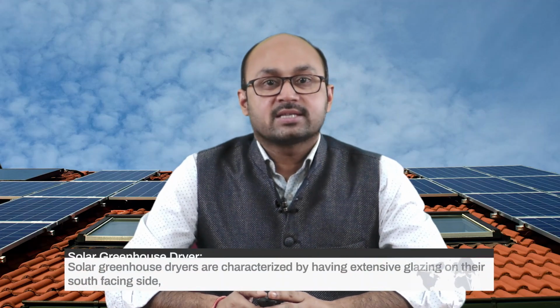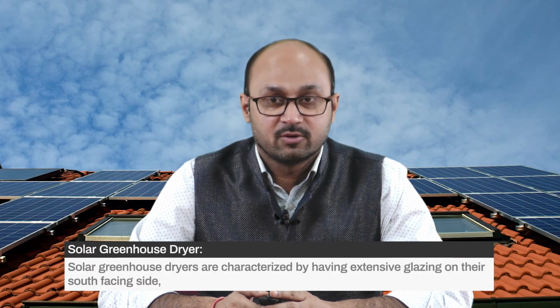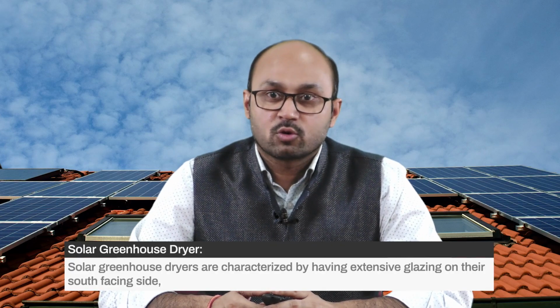Solar greenhouse dryers are characterized by having extensive glazing on their south facing side. You know that if you measure the solar radiation throughout the year, the maximum solar radiation is found on the south facing side, while the other sides are well insulated. Insulation is required so that the sun radiation falling on the roof of the greenhouse dryer, once it enters the dryer, is contained inside your greenhouse. Some means are provided to store the daytime excess heat. Vents are strategically sized and positioned to control the airflow.